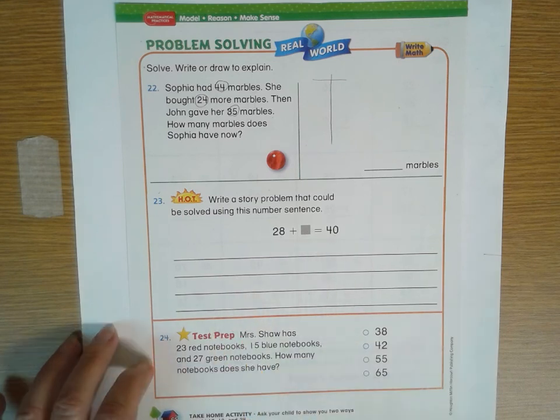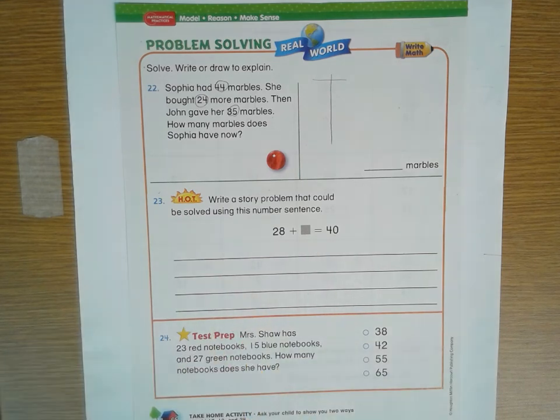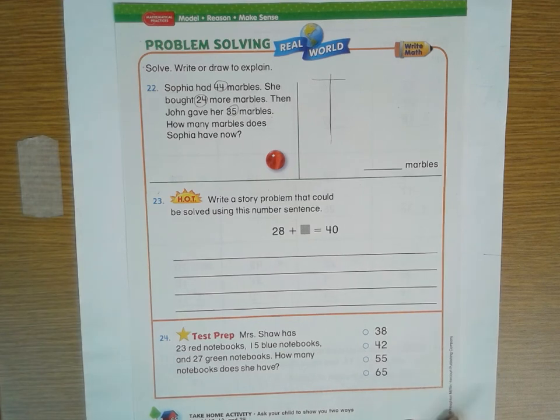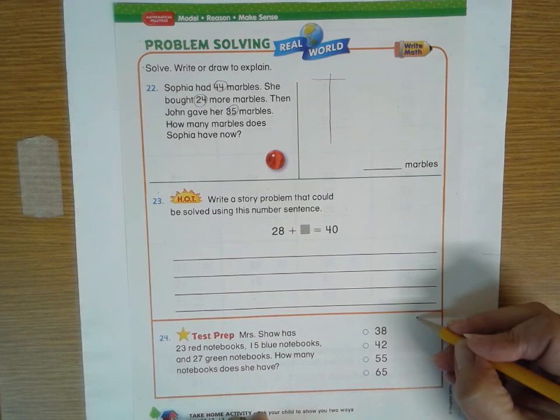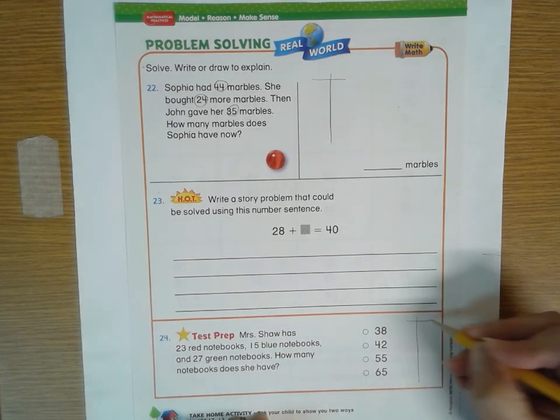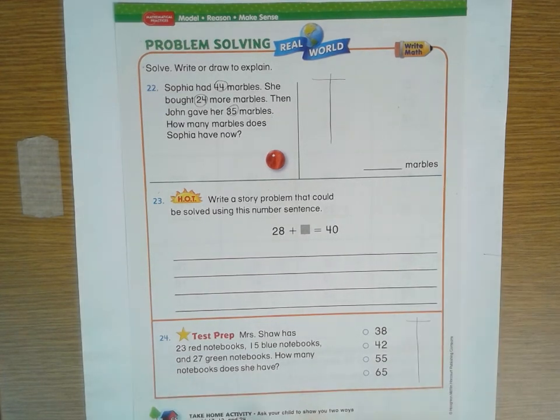And the last one, Mrs. Shaw has 23 red notebooks, 15 blue notebooks, and 27 green notebooks. How many notebooks does she have? You need to make a T, someplace where you have room. And you're going to use those three numbers to get a total and find out how many notebooks Mrs. Shaw has. And when you have finished all of those things, you are done with your assignment.